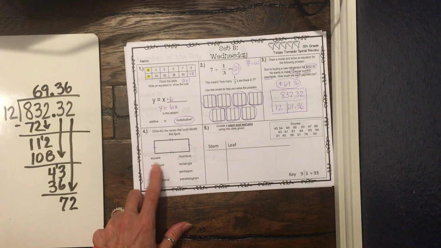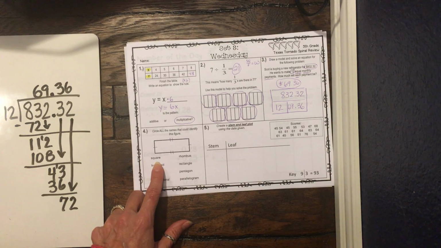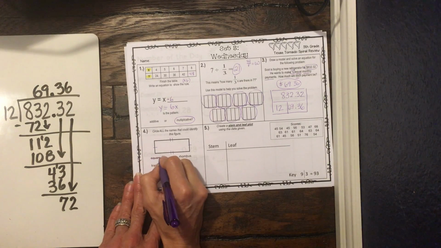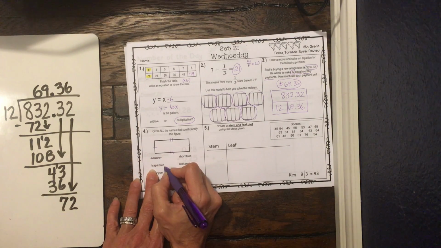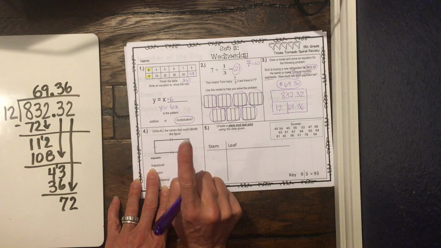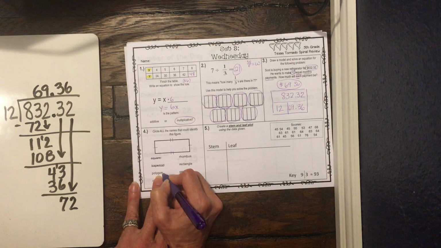Well, we know the definition of a square is all 4 sides have to be congruent. So this does not match the description for square, so that's not going to be an answer. Is this a trapezoid? Well, no, because we know the definition for trapezoid is only one set of sides are parallel.